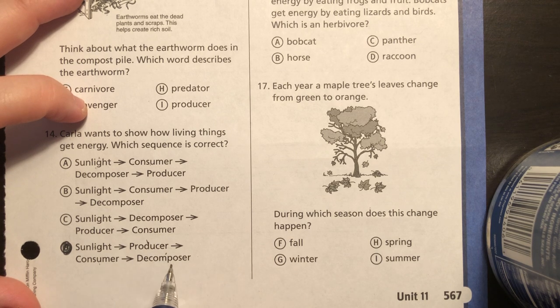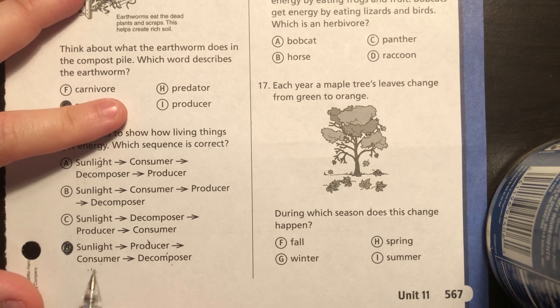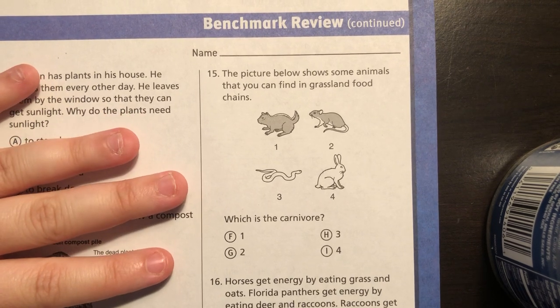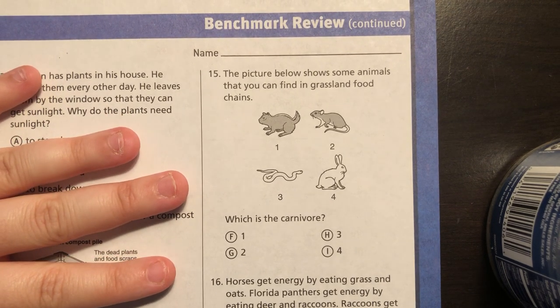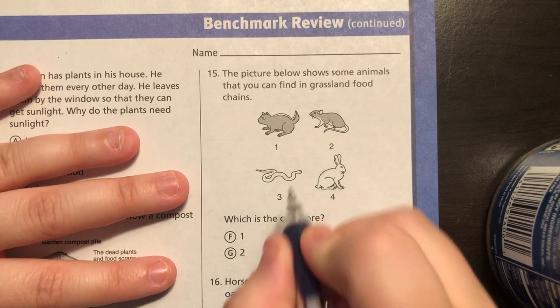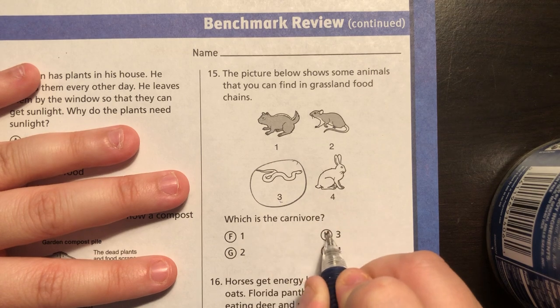Then the consumer is gonna eat it, and a decomposer might eat the consumer. This is the correct order. So right after sunlight, you need a producer. Keep that in mind. The picture below shows some animals that you can find in a grassland food chain. Which is the carnivore, okay? So the carnivore, which one eats another animal? That would be the snake, which is number 3. So that's H.